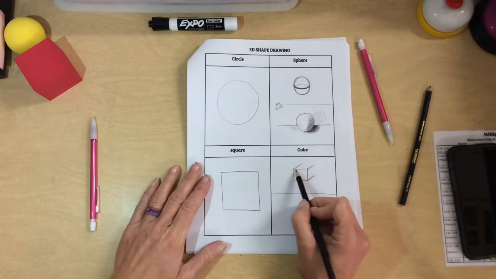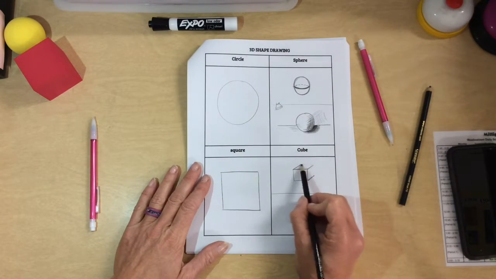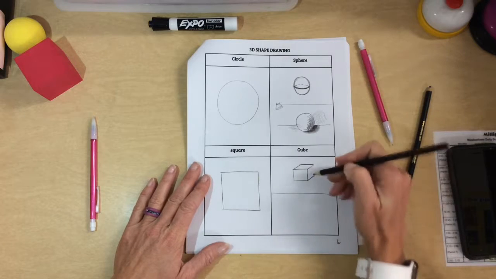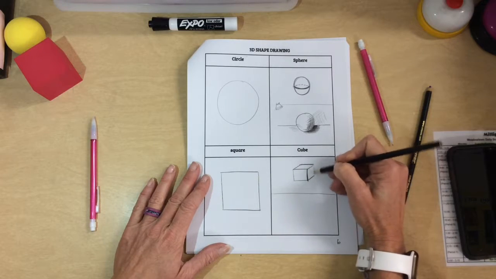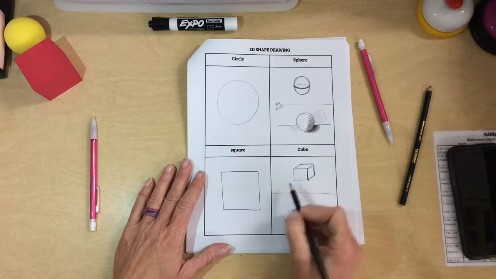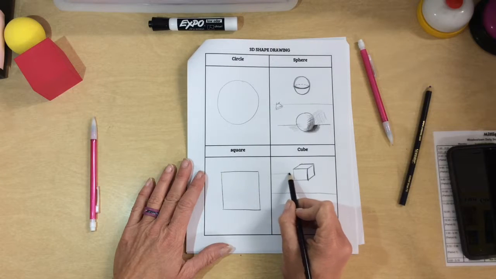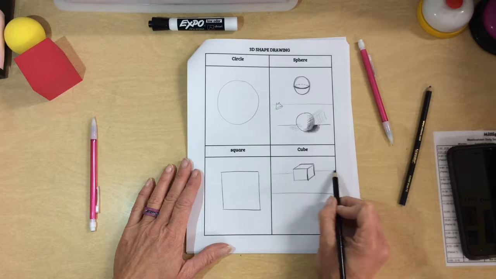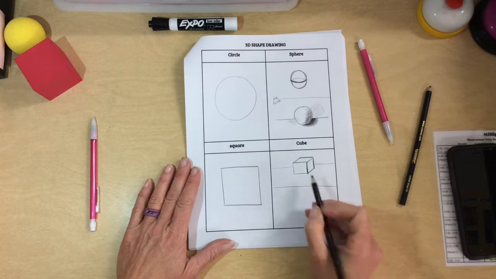Now you want to have this side be parallel to this side. This side be parallel to this side. And now you have made, that's right, a cube. And you can do the same thing. And if you get this, that's great. If you don't, that's all right. Like I said, this is just a practice.